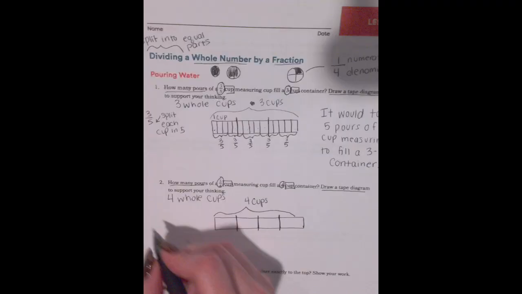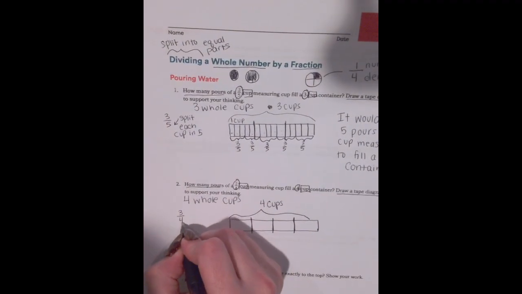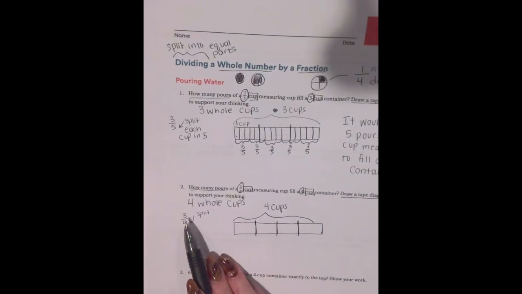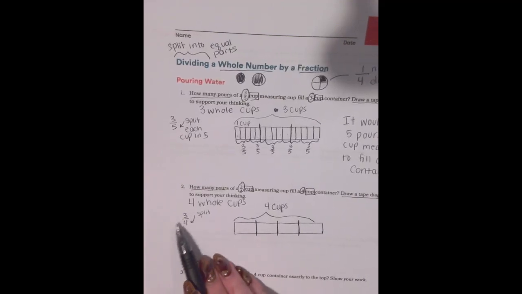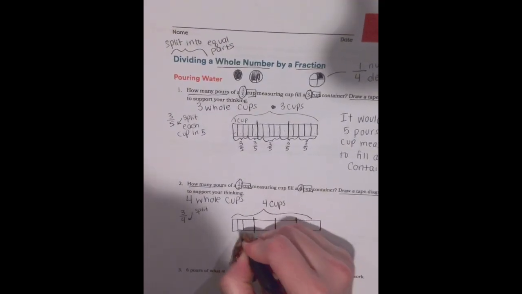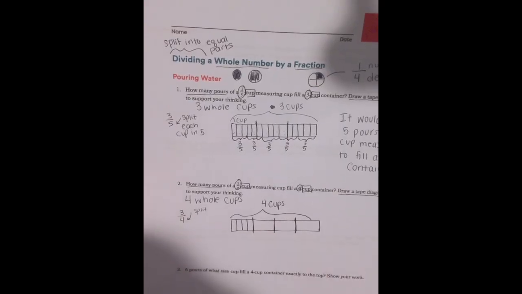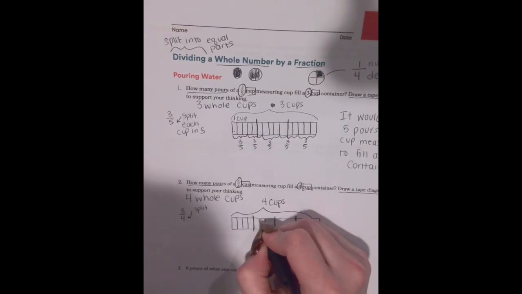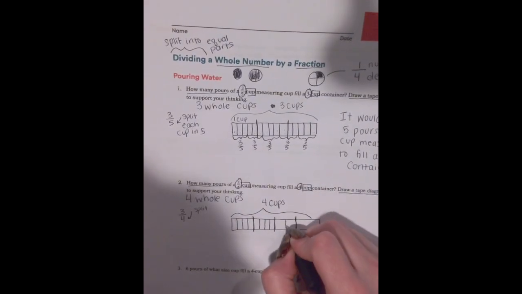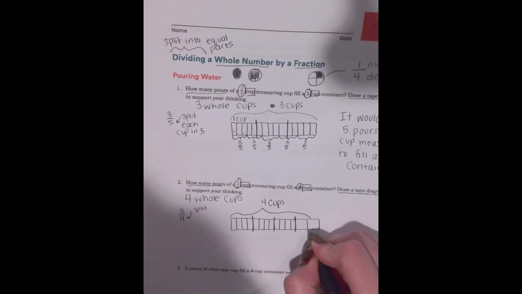Now, we need to split each cup into 4ths. Because if we want to take 3/4, that means we have to have each of these in 4ths to work with. So I'm going to draw my 3 lines, which means 4 boxes. We have 1/4, 2/4, 3/4, 4/4, which makes 1 cup. Again, we're going to split this. We have 1, 2, 3, 4. 1, 2, 3, 4, and last one.